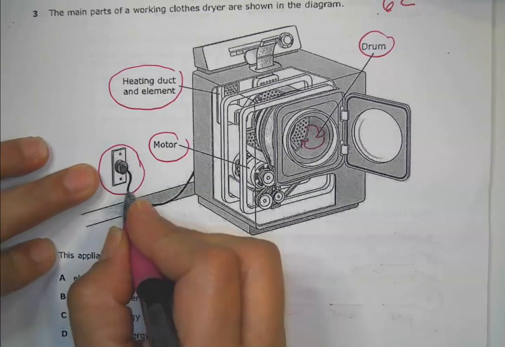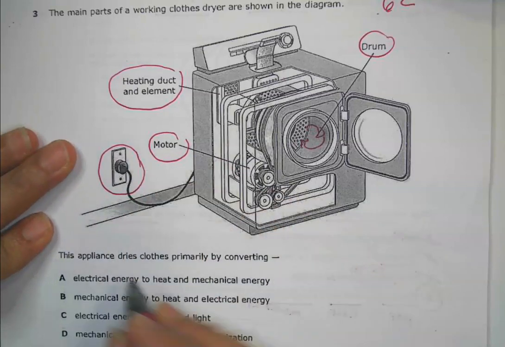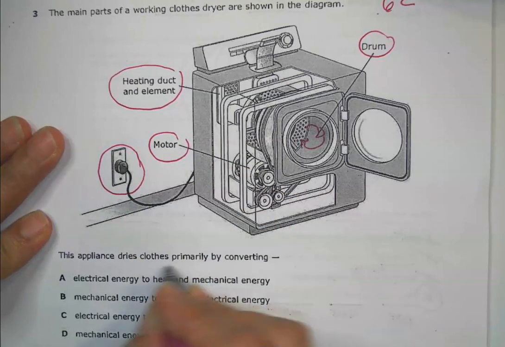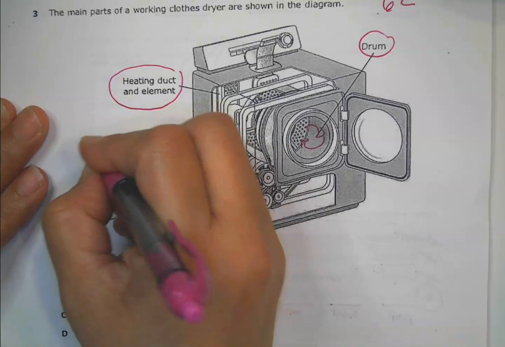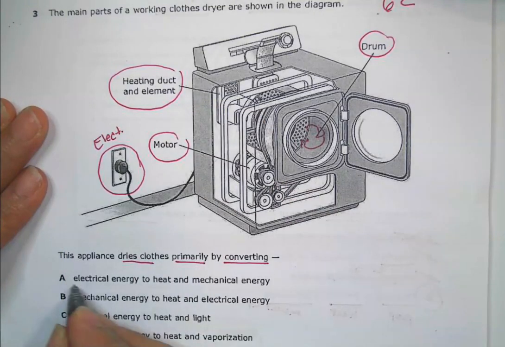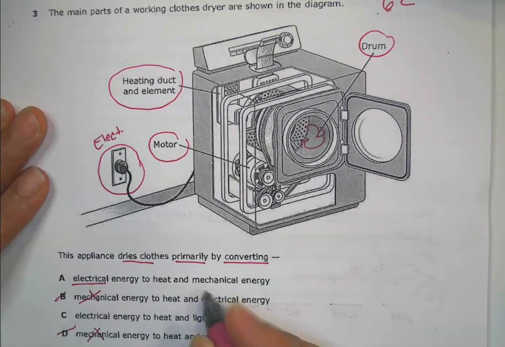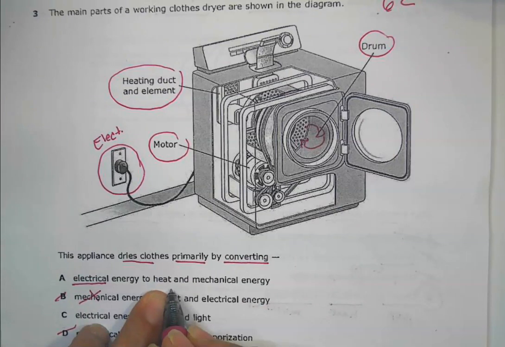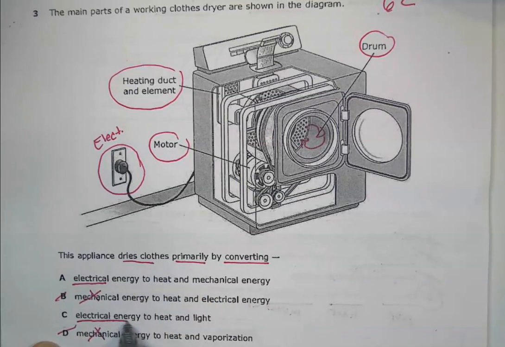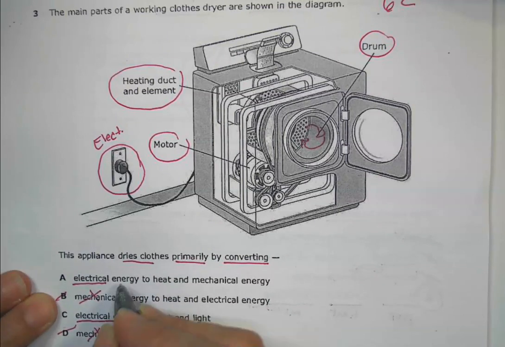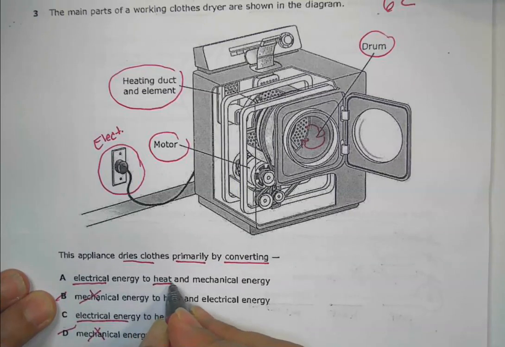So then it says, which is the plug, which is the electricity. It says this appliance dries clothes primarily by converting. So we have electrical right here. That's going to be my first one, electrical. So then electrical, it cannot be mechanical. So I'm going to go with 2. Electrical energy to heat. It says that first it heats up and then it moves. You know what? Let me check the other one. Electrical energy to heat and then light. Okay. So then if I look at this, electrical energy to heat.